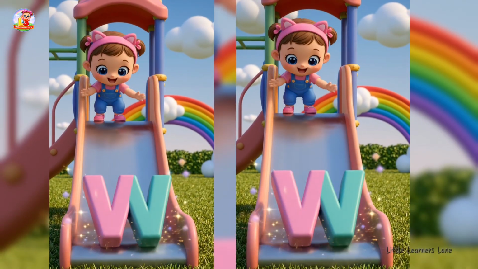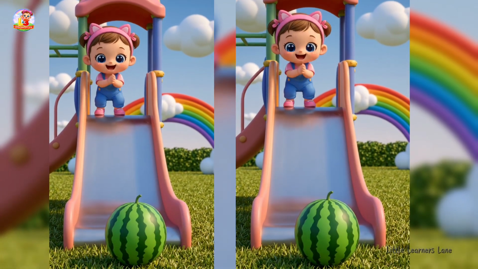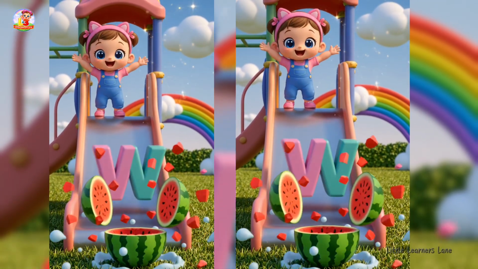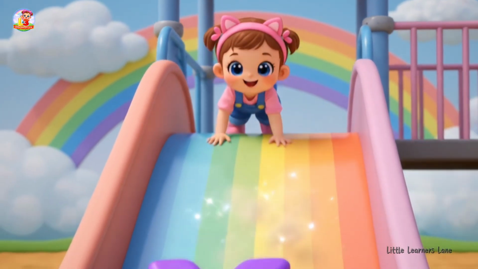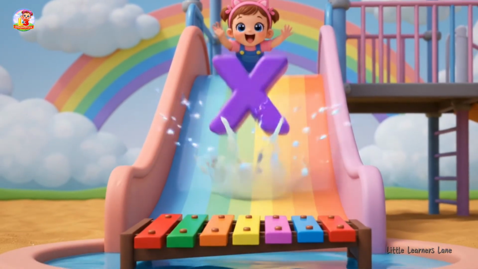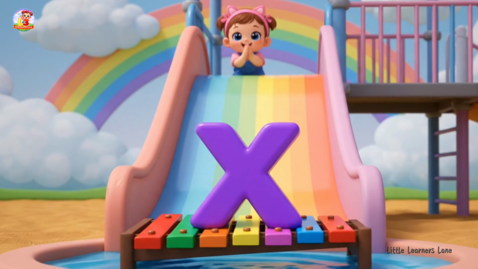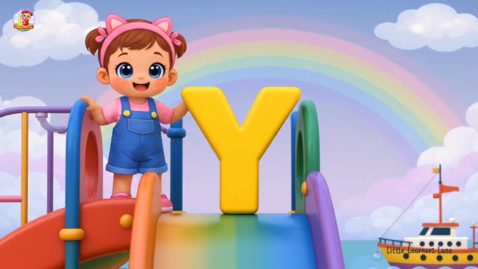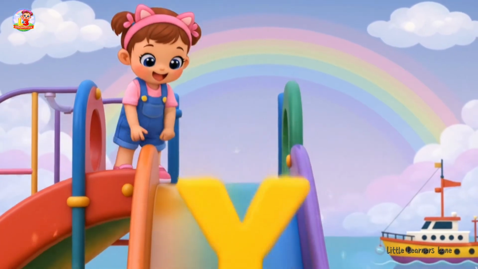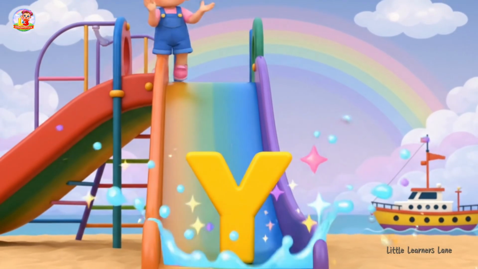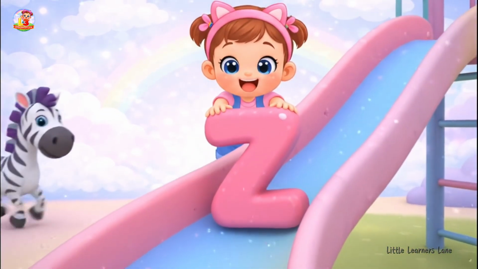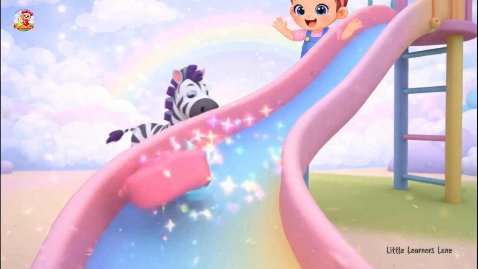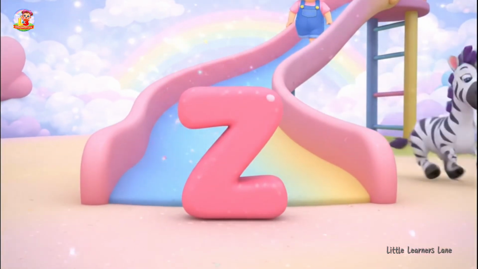Here comes W. W for watermelon. Go, X, go. Here comes X. Wee! X for xylophone. Let's slide Y. Y for yacht. Here comes Z. Look at the Z letters. Z for zebra.